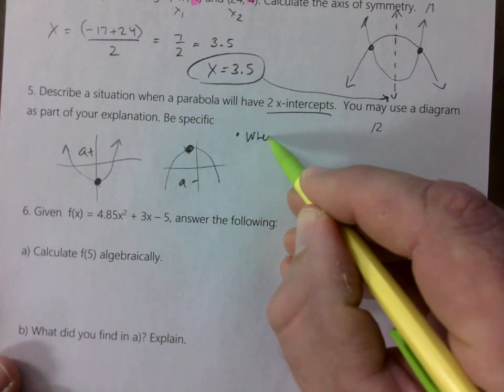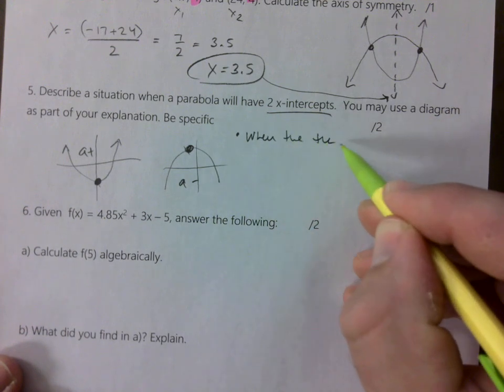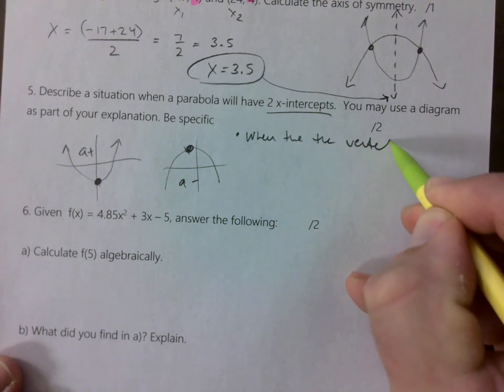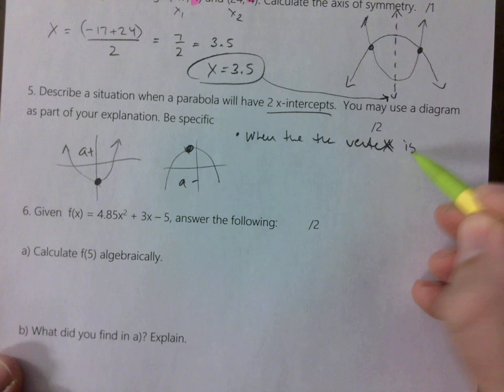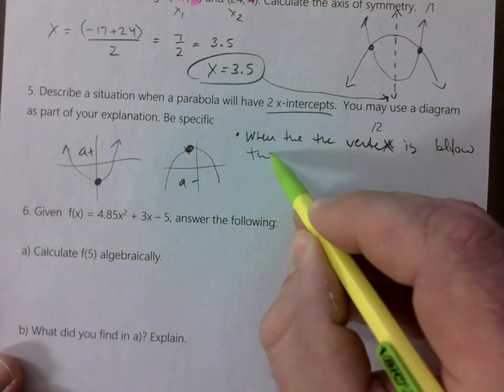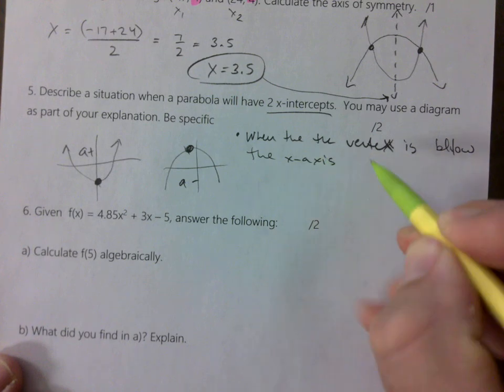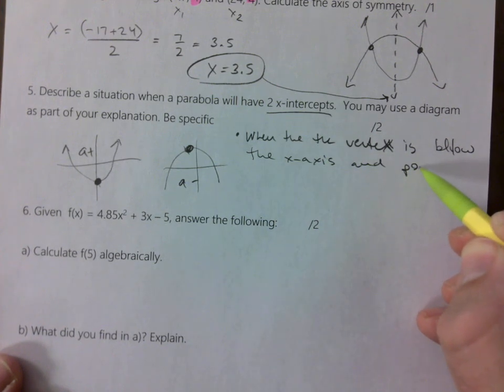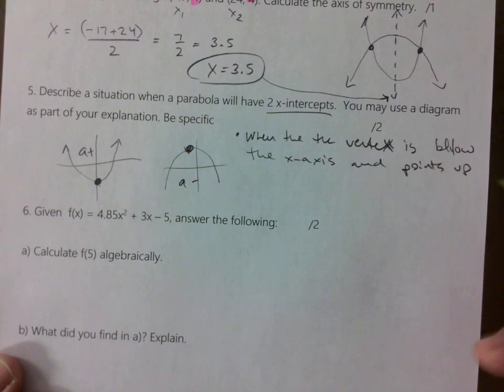First option, when the vertex is below the x-axis and points up. In other words, a is positive.